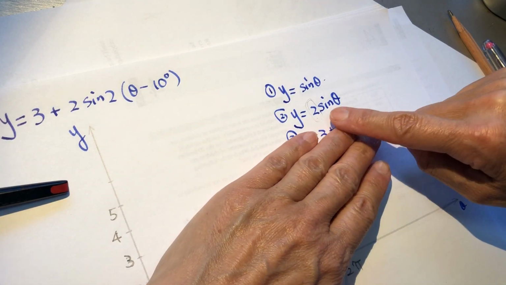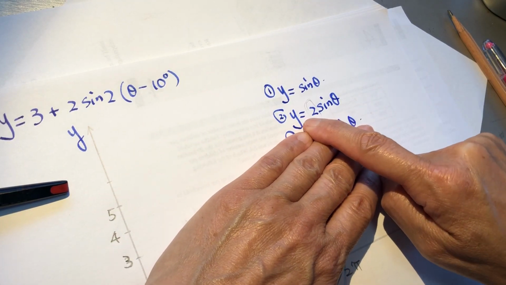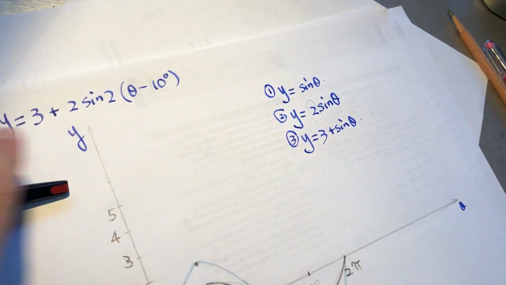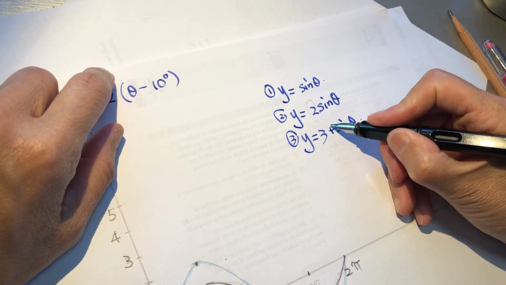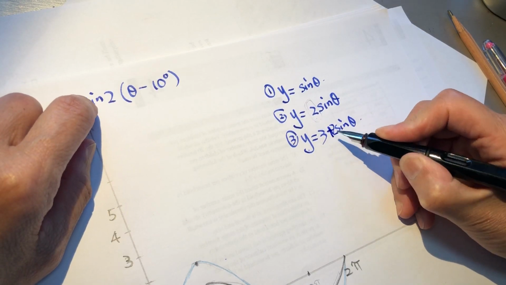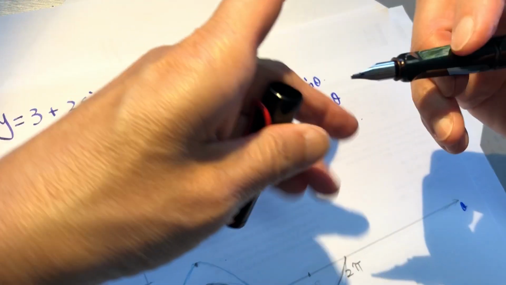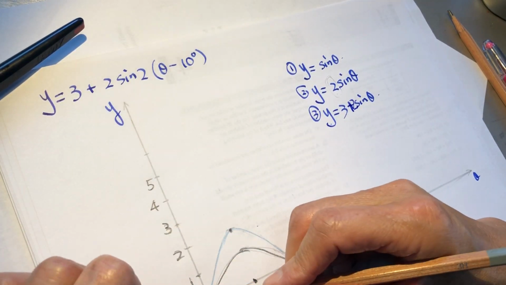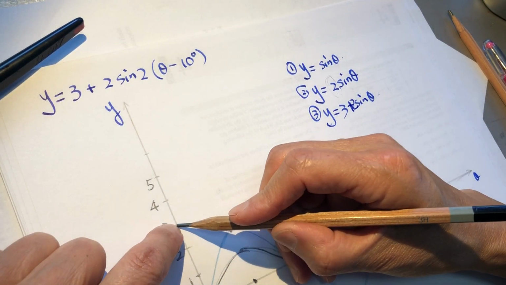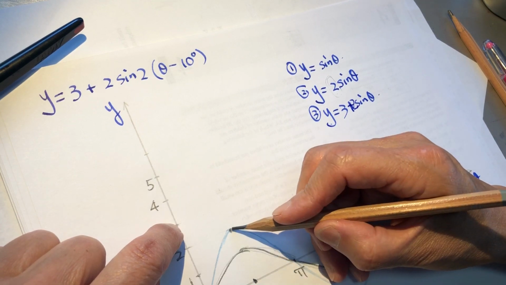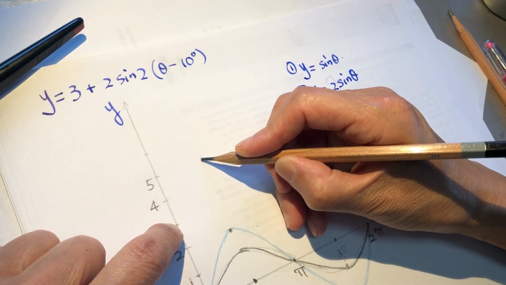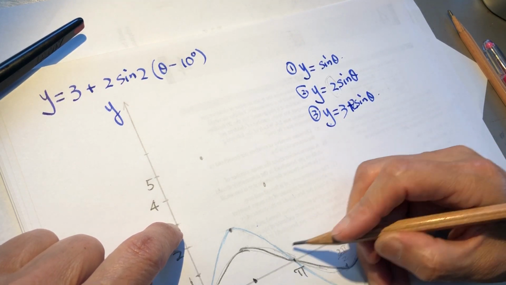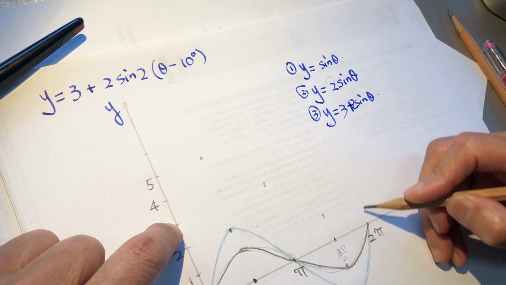So when y equal to 0, it now becomes 3. When y equal to 2, it becomes 5. At pi, 0 becomes 3, and negative 1 becomes 1.